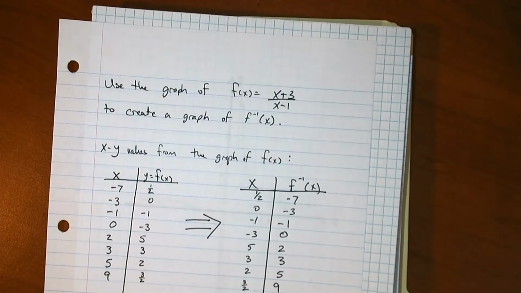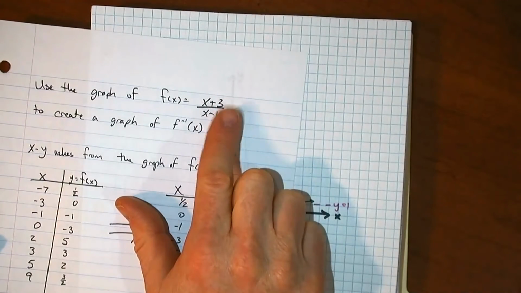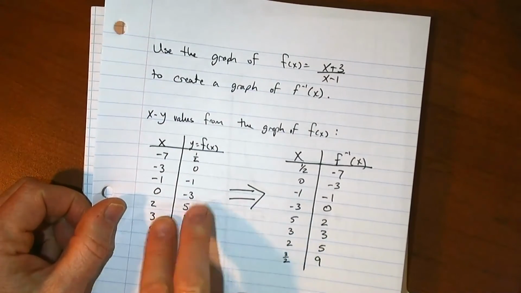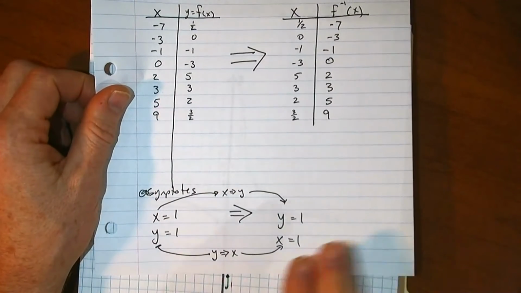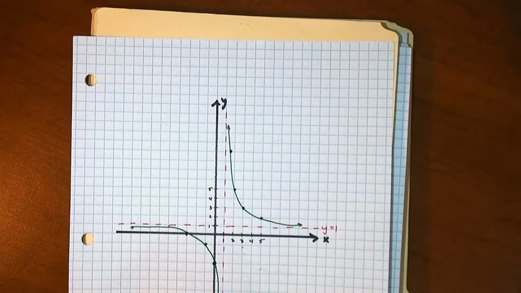Okay, so keep that in mind, that when we're going with this particular technique, we can do relatively complex equations because all we need is a list of points, and then we're just going to switch those points. All we need is the asymptotes, and then we're just going to switch the x and the y in the asymptote. And that's all we're going to do, and we end up with a nice graph of our function.